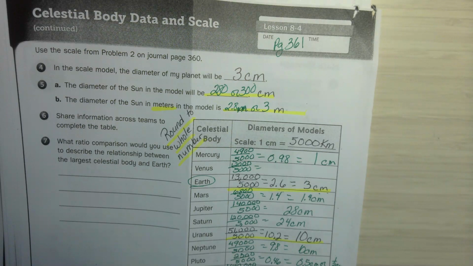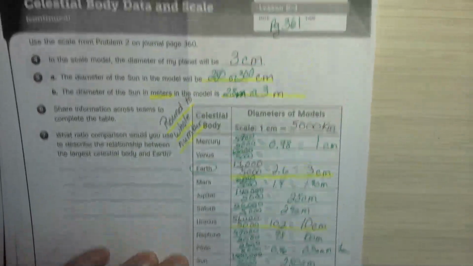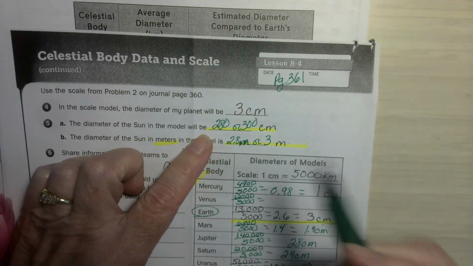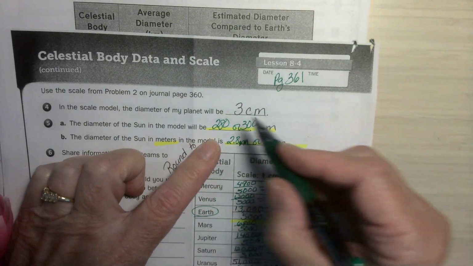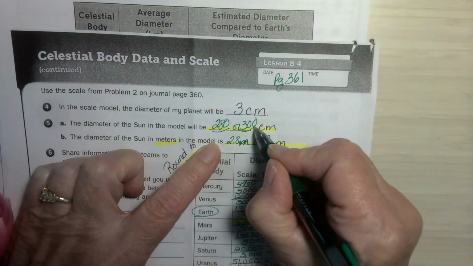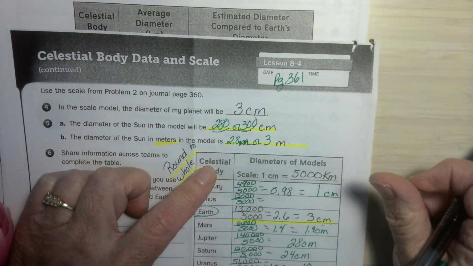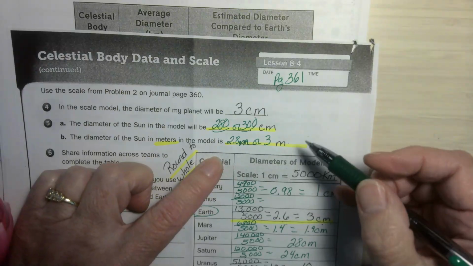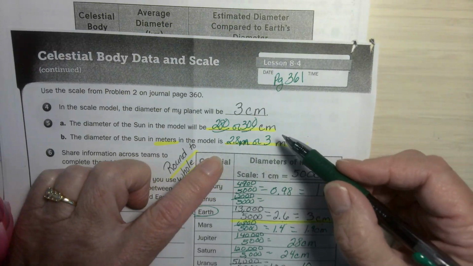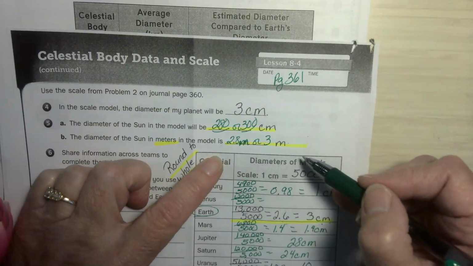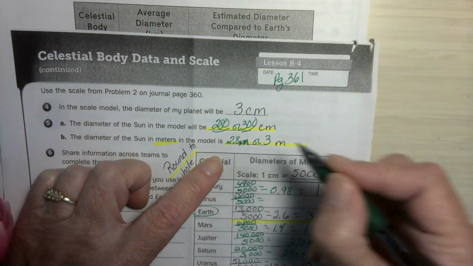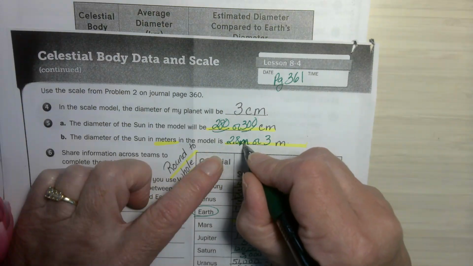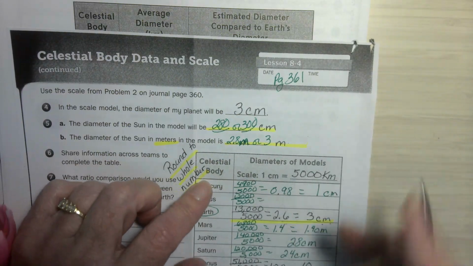Now, for the diameter of the sun, I have 280 centimeters. My math book rounded it up to 300 centimeters. So if you had 280 or 300, I'd count both of those right. Now, for meters, you just move the decimal point 2 places because there are 100 centimeters in a meter. You could have 2 8/10 meters or 3 meters.